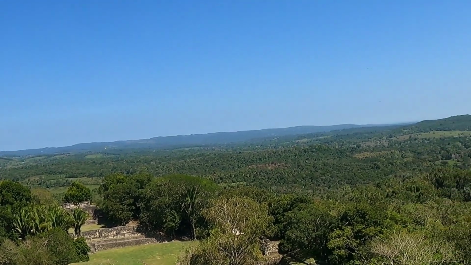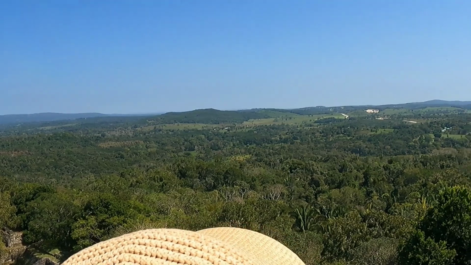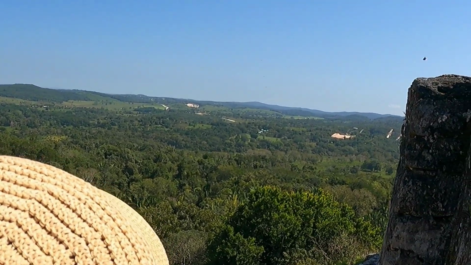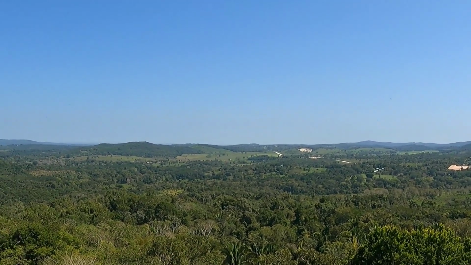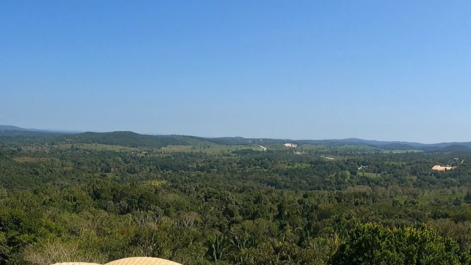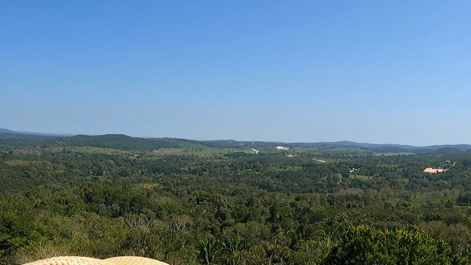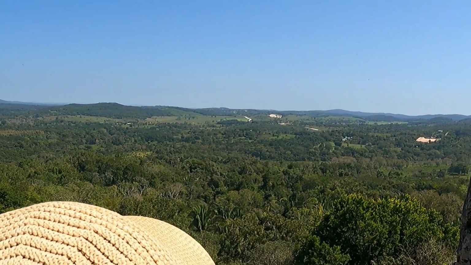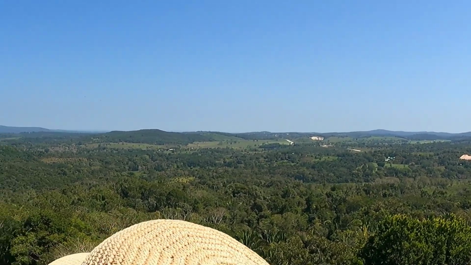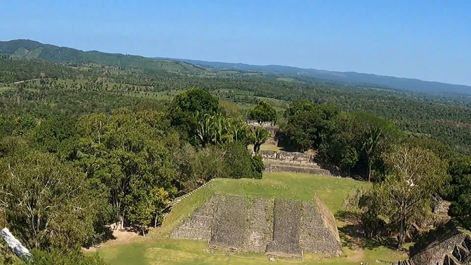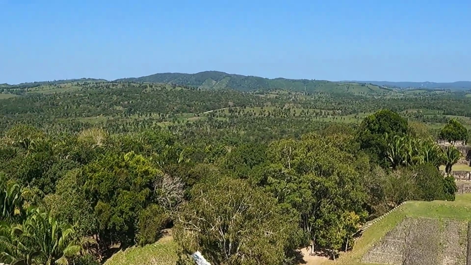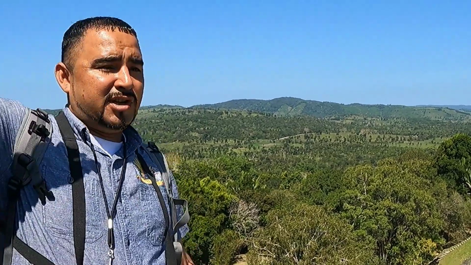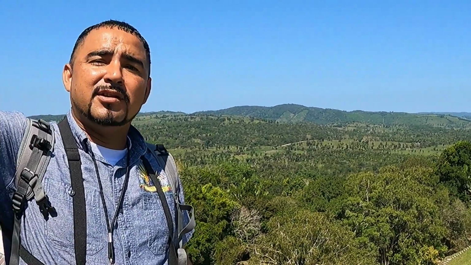See the two antennas all the way to the back? Follow the white road. That leads to the two antennas. The little mound right beside it, that's where the Cahal Pech Mayan site is. It's pretty close. To the west, 13 kilometers that way, we have a site called Naranjo. 30 kilometers south, that's actually where Caracol is.